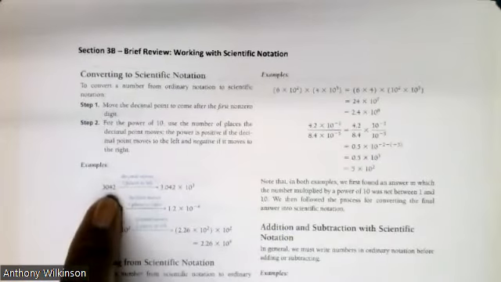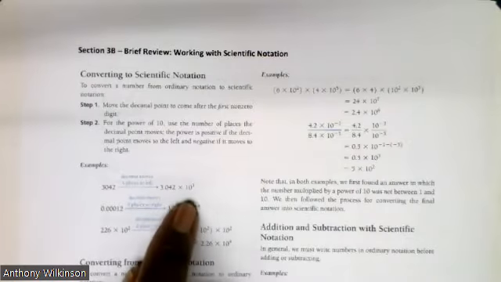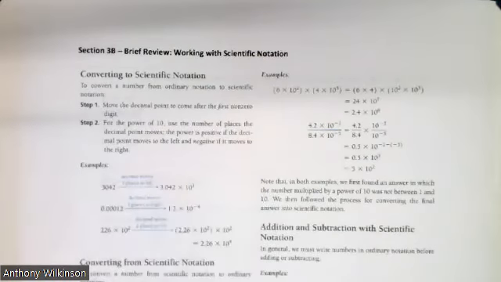So the decimal point would be behind the 3, so it'd be 3.042. Now, in reality, we moved the decimal point 3 places to the left, so that means the exponent for the power of 10 would be 3. So 3042 in scientific notation would be 3.042 times 10 to the third power.